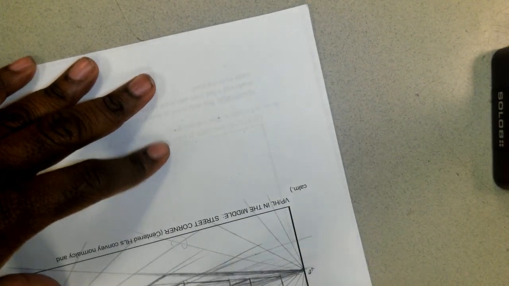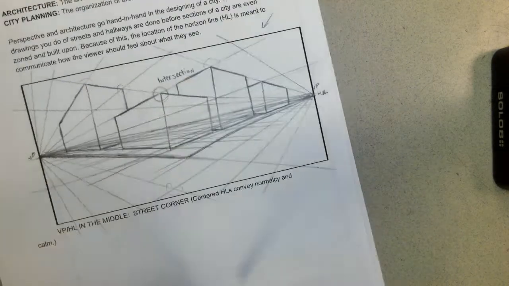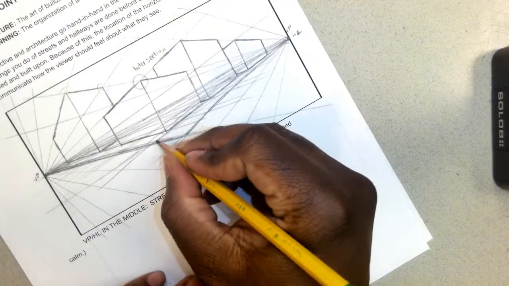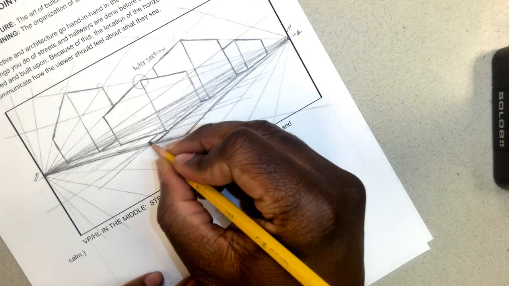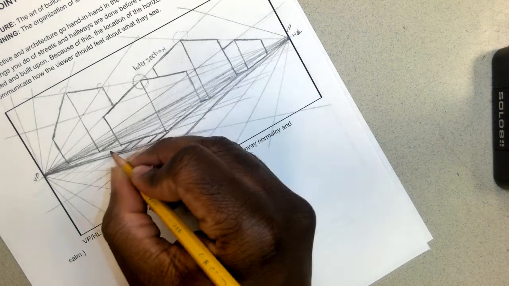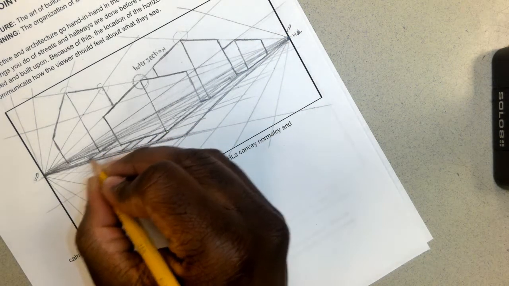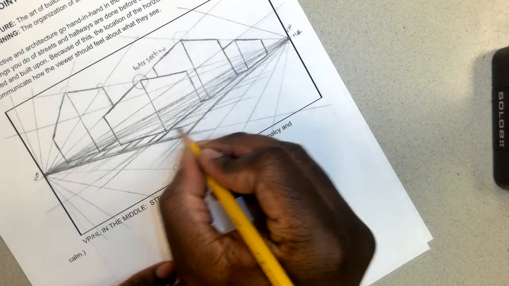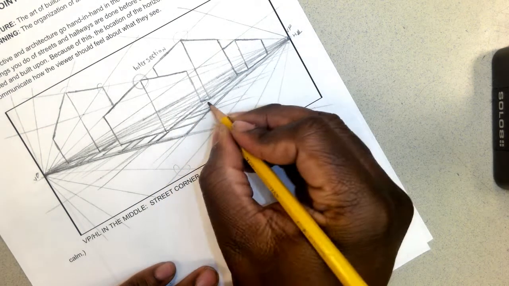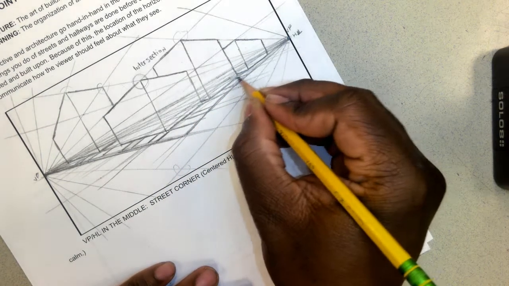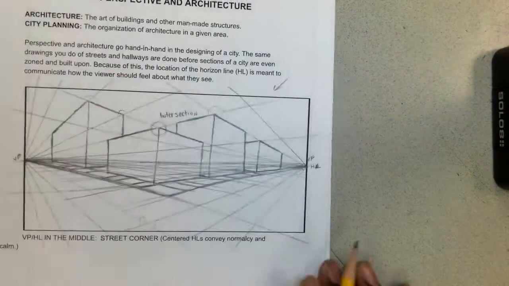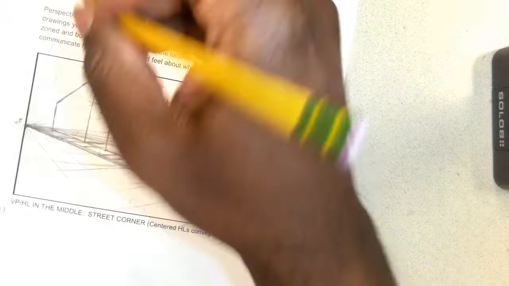Like, dare I say, it is easier to control the distance that you're conveying with your sidewalks using two-point. Then once you have those lines down, refine, refine, refine. And there you have it.